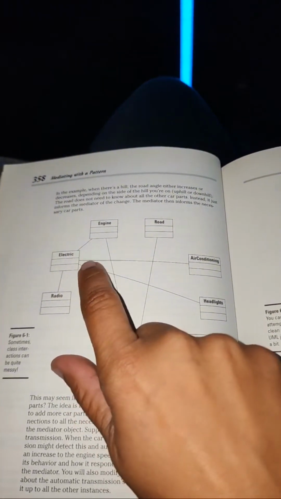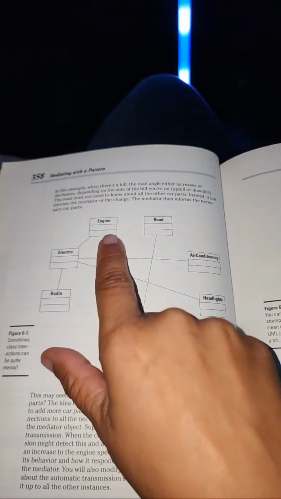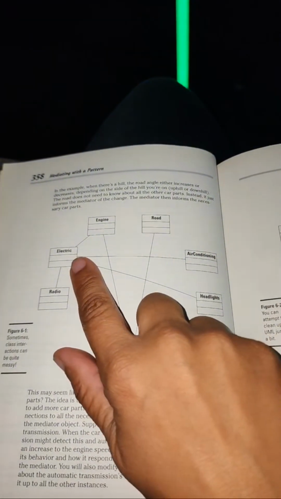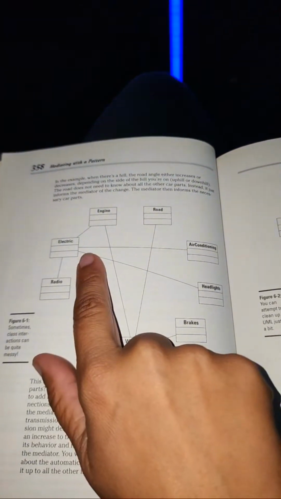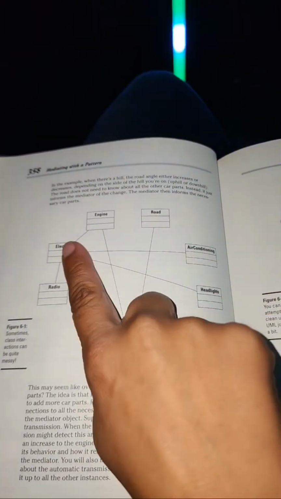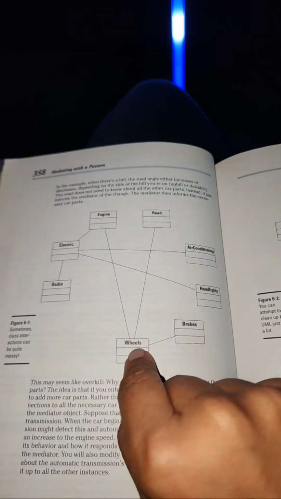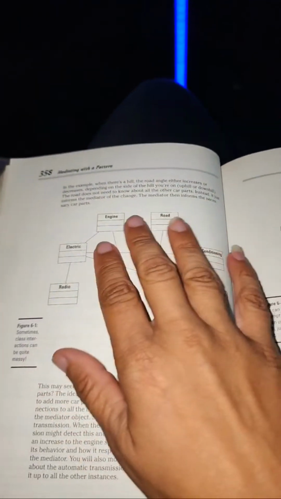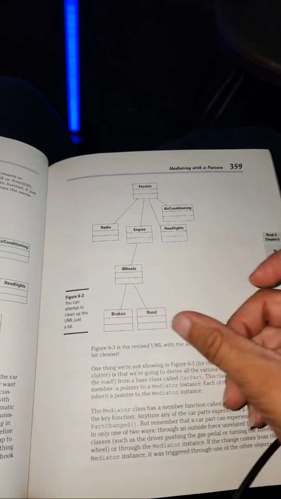The electric communicates with the radio, and the engine, the headlights. I'm saying communicates, but they're related to, have connections with. And the air conditioning. The air conditioning is a standalone thing, only connects back to electric. Headlights only come back to electric, etc. Okay? So they're saying that this way, if you change the order a bit, it makes it a little more clean.